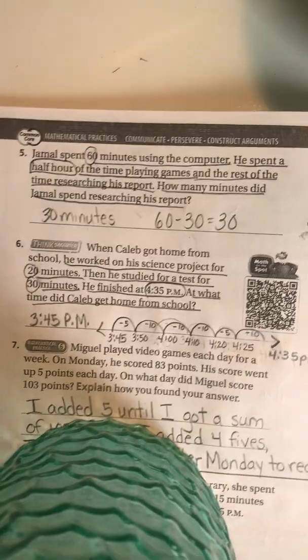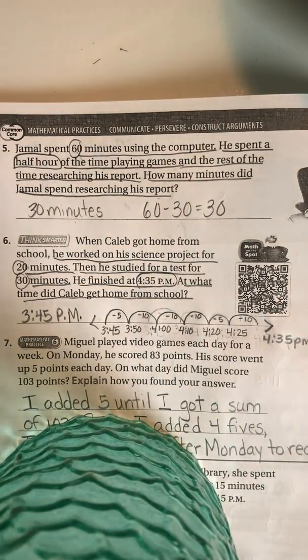All right, I'm moving on to page 588. Again, I did all of it. I want you just to copy and I'm going over it with you. Number 5, Jamal spent 60 minutes using the computer. He spent half an hour of that time playing games and the rest of the time researching his report. How many minutes did Jamal spend researching his report?